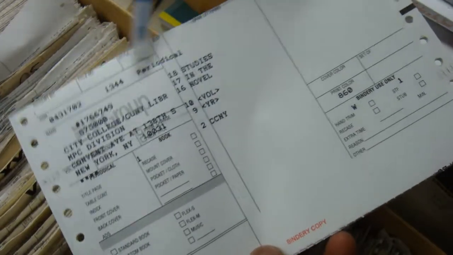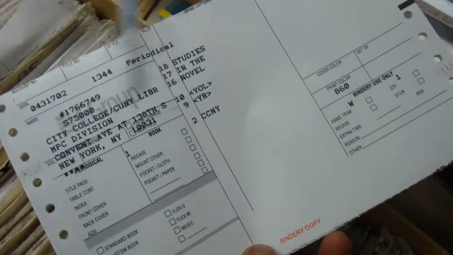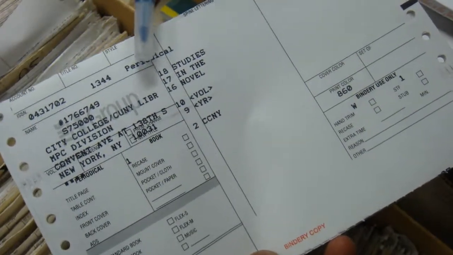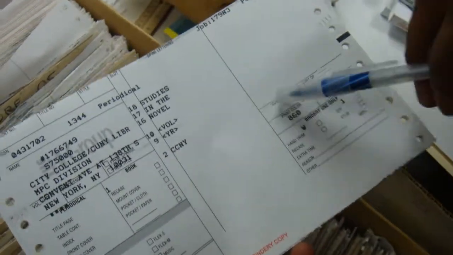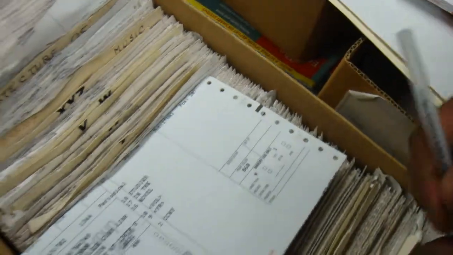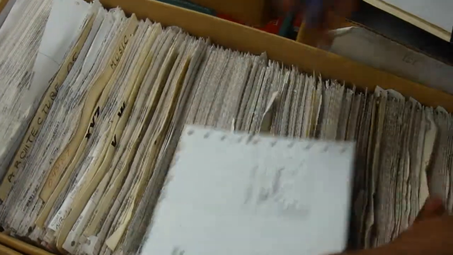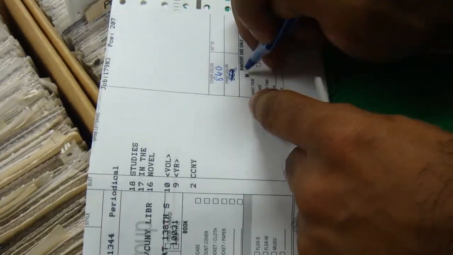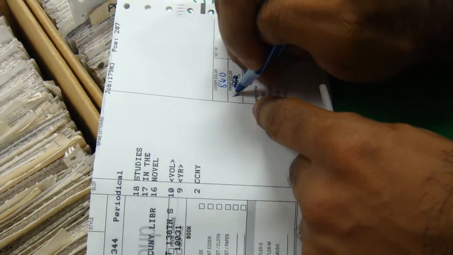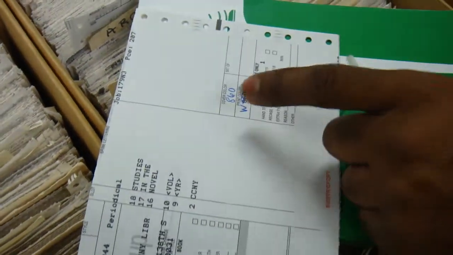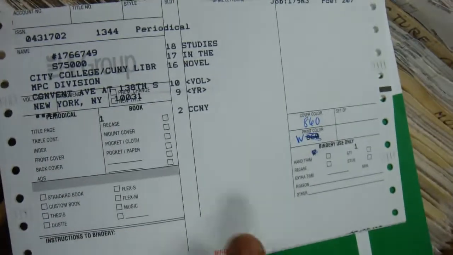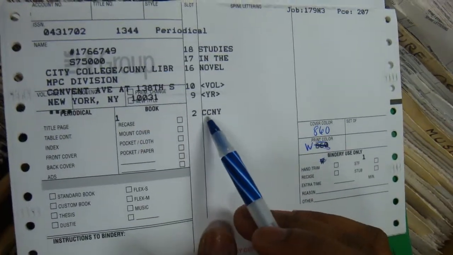Sometimes it's a little bit off balance here. And you can cross it out and write it over here in the slots, but it's pretty visible, so you don't have to worry about that. But the cover color, stuff like this, I would write over, because you never know if they might misconstrue it. So I would cross this out and put 860 here. And W means white for print color. That's always going to be W for white. And another constant is you're always going to have 2 CCNY on the bottom.